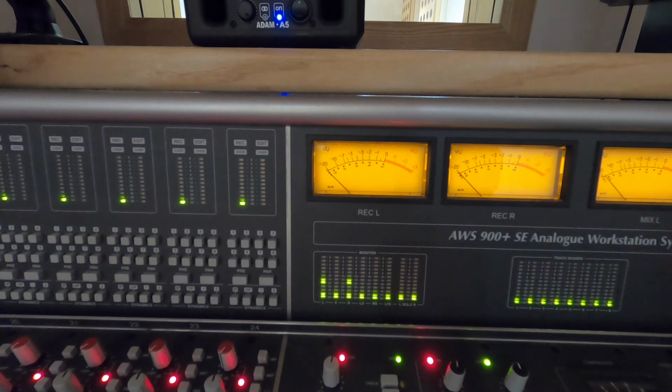We're now listening to DAW output from the monitor speakers. 1, 2.